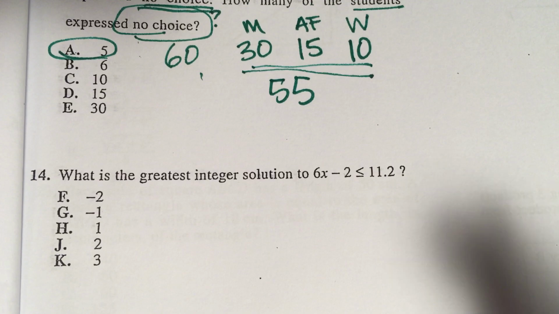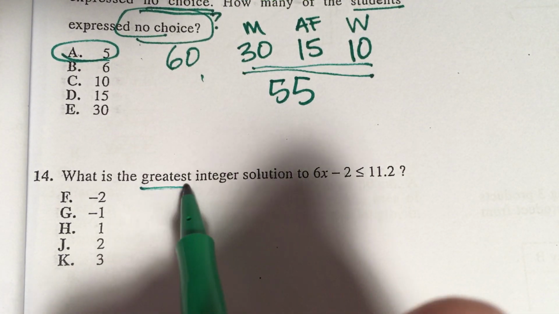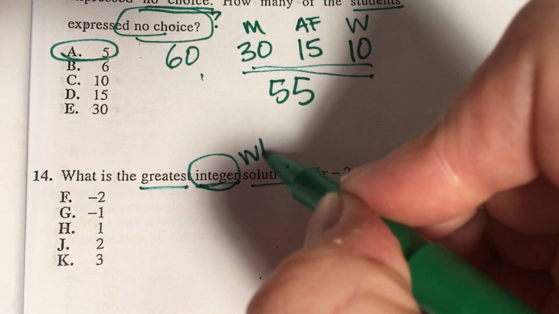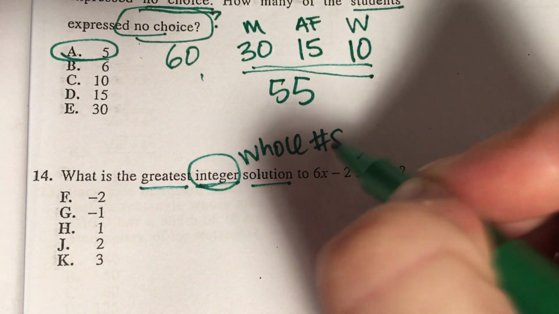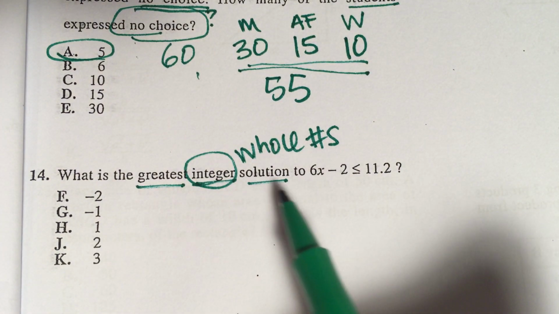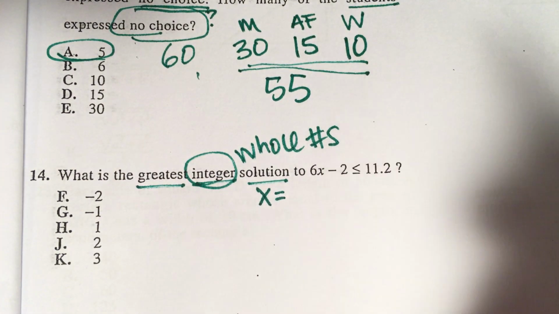For number 14, it says, what is the greatest, so I'm looking for the biggest, integer solution. So integers, remember, means whole numbers. So I'm looking for a whole number. That's why all my answers are whole numbers. And we're looking for a solution. So we're really looking like, what does x equal?